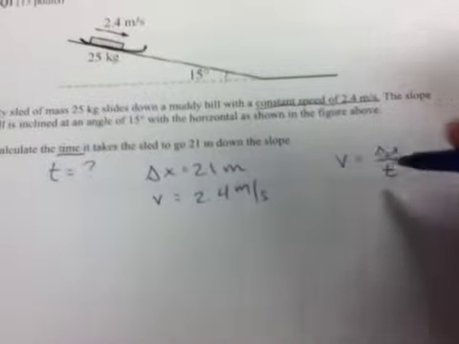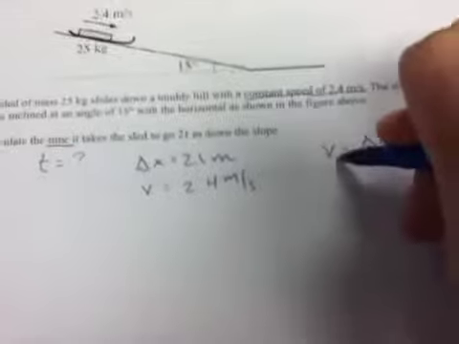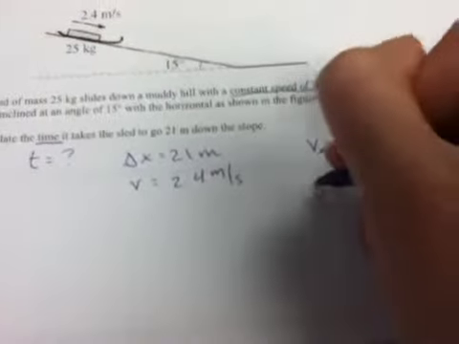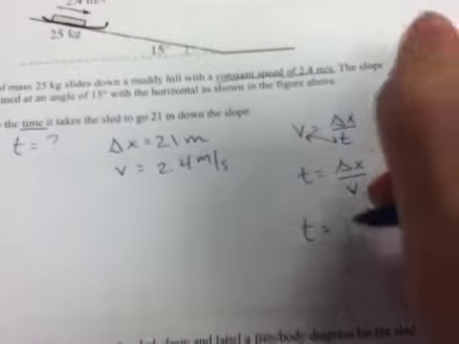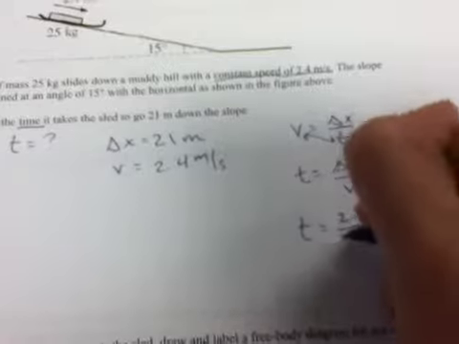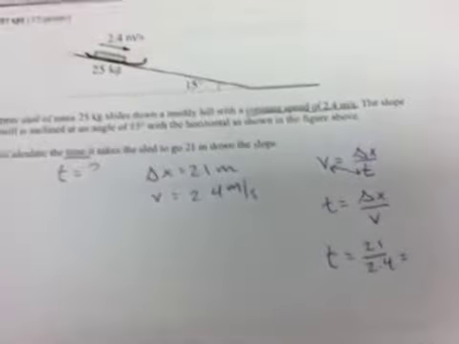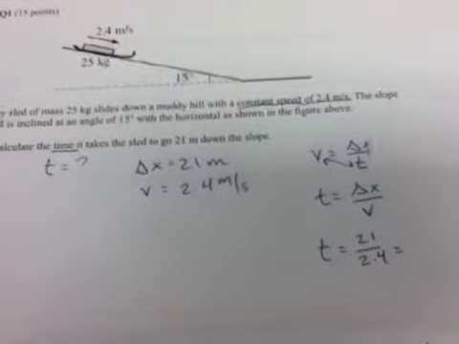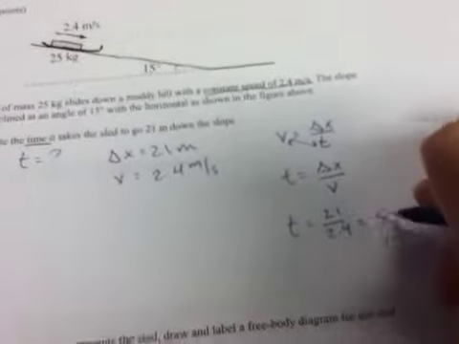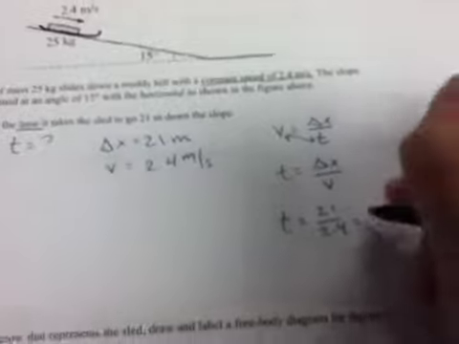And just from remembering from our algebra, we can switch the v and the t so that t ends up equaling change in x all over v. And so now we just plug it in. So t is going to equal this 21 divided by 2.4. So 21 divided by 2.4 is going to give us 8.75 seconds. So that's going to be part A.